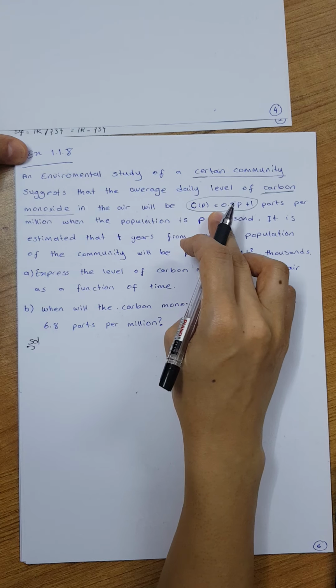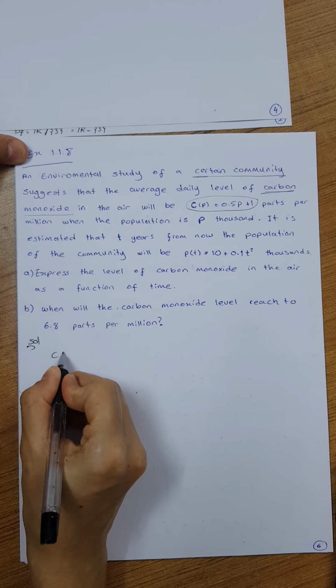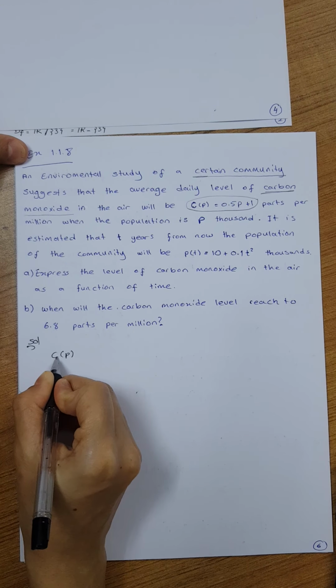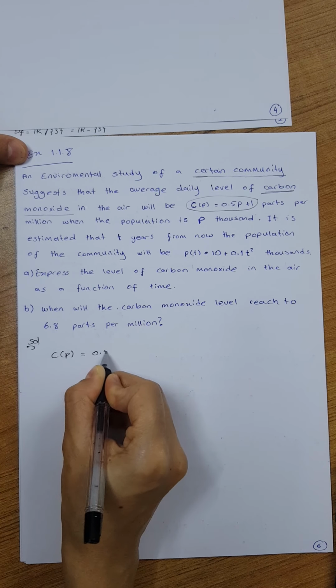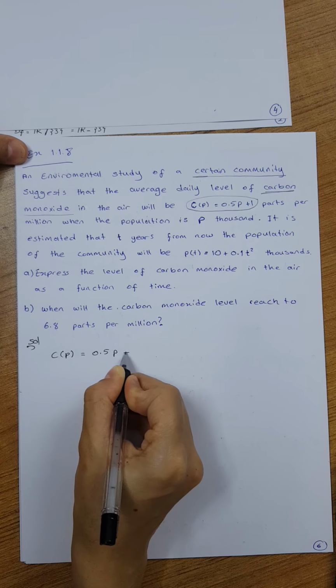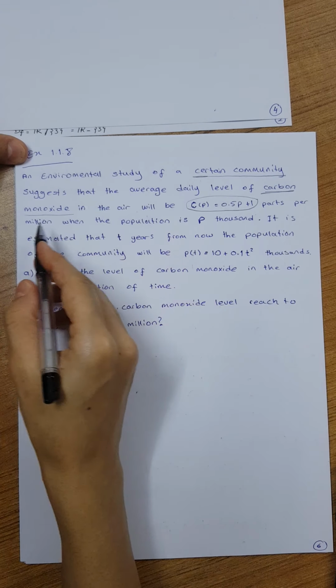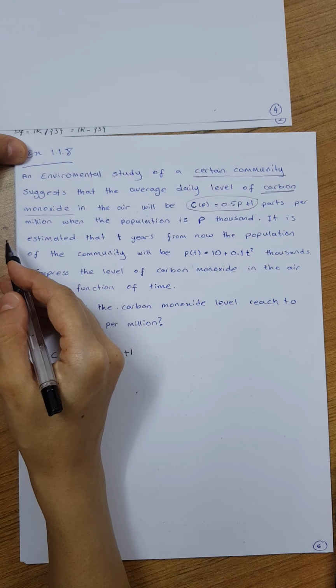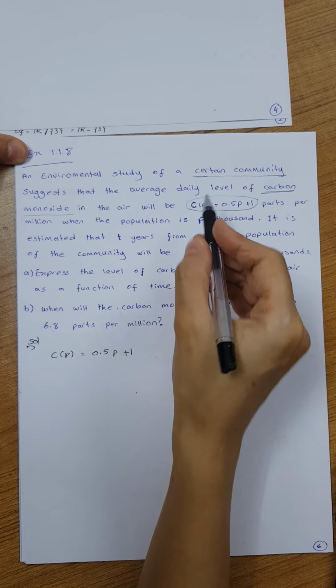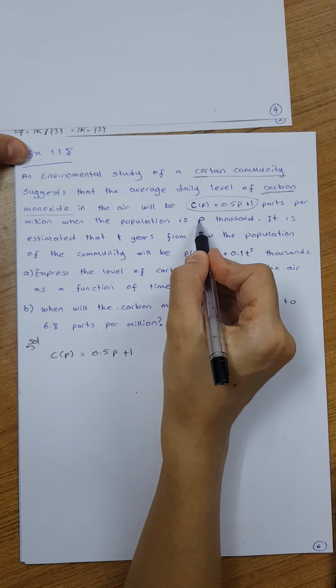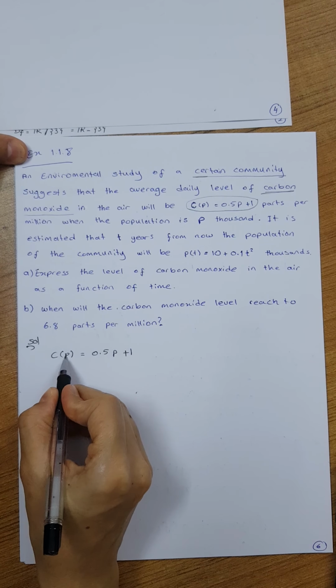How is the level of carbon monoxide in air given? It is given as carbon monoxide level C of P is equal to 0.5 P plus 1 parts per million. Parts per million is the unit, okay, when the population is P thousands. So what is that P here? It is P thousand, okay?